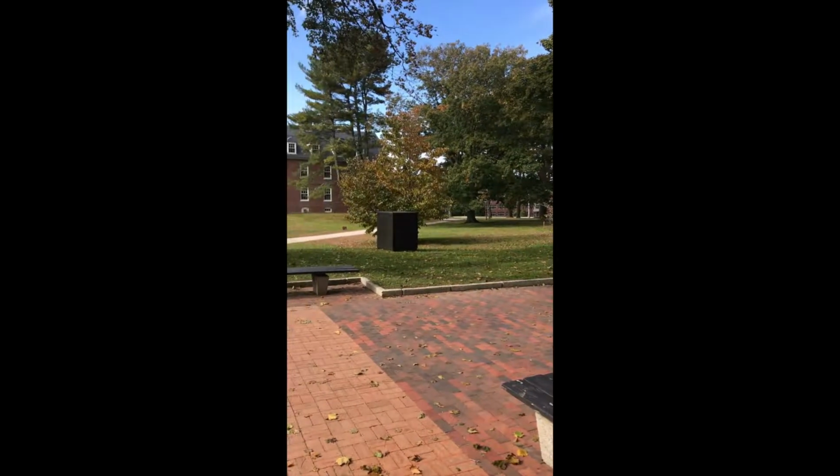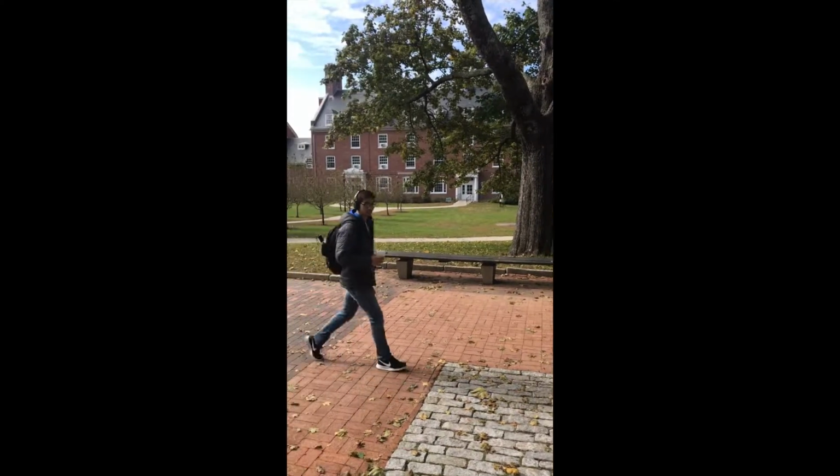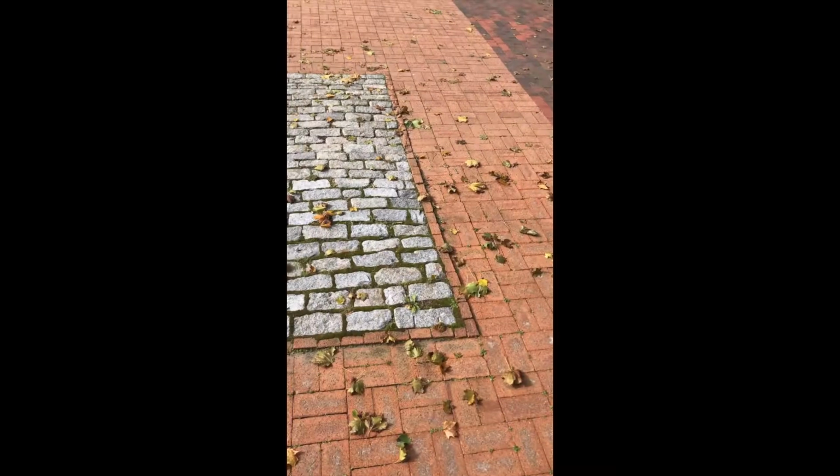Brick pavement can be paired and accented with contrasting stone or additional brick patterns. The variety of sizes, colors, and textures of brick creates visual interest on site.